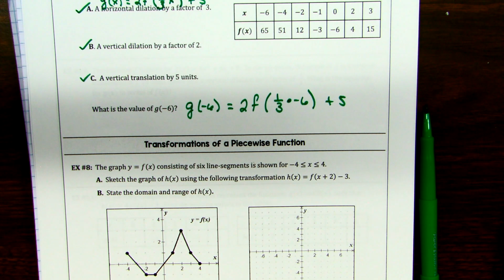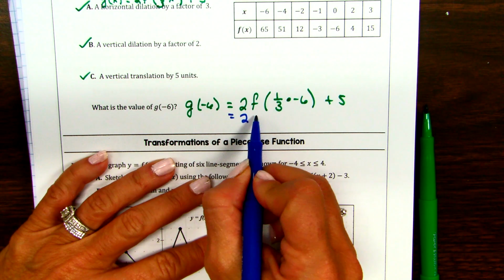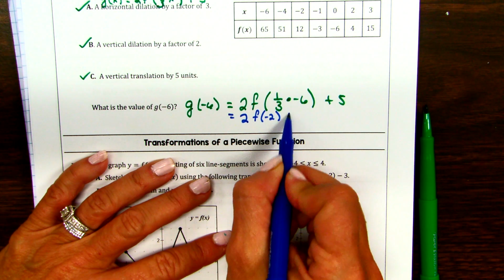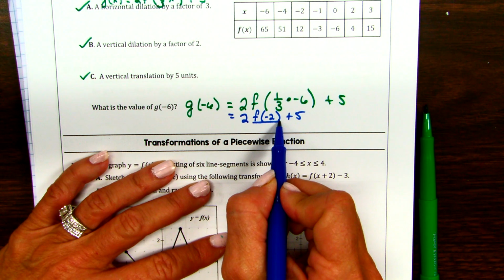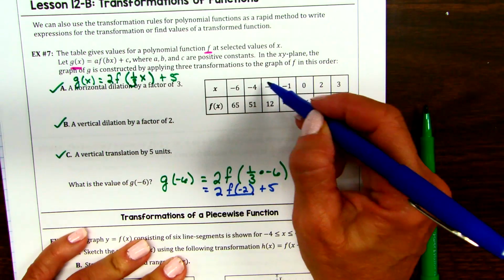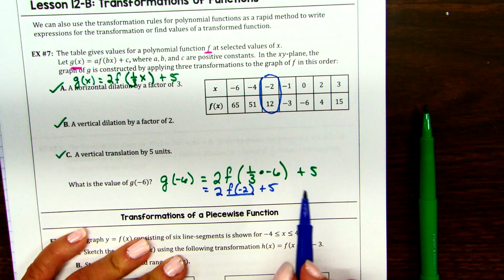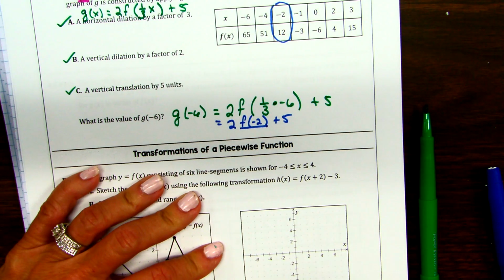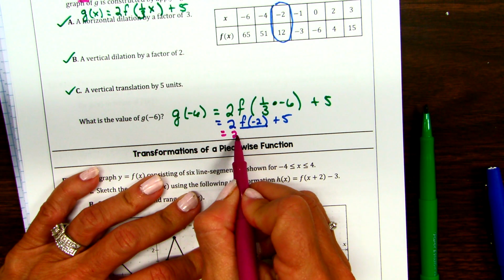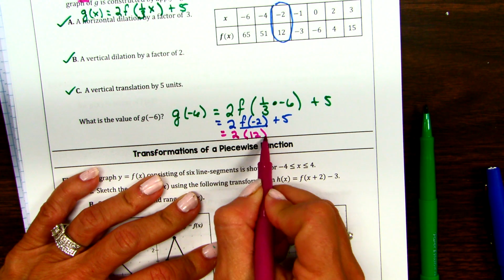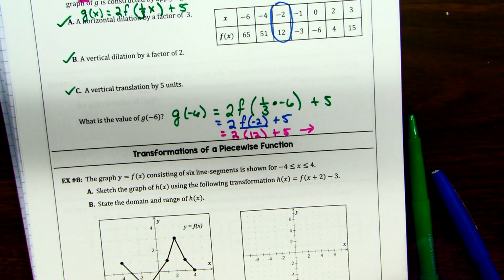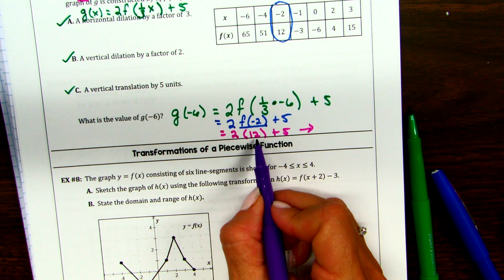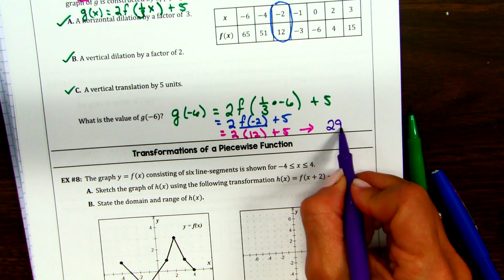1/3 times negative 6 is negative 6 divided by 3, or negative 2. f of negative 2, got to find it somewhere. Here it is. And then 2 times 12 is 24. 24 plus 5 is 29.